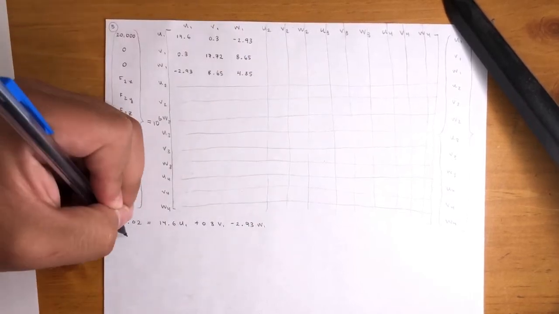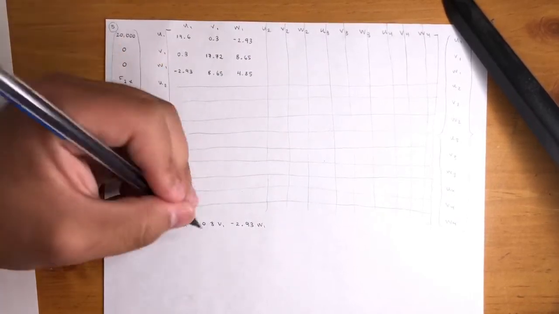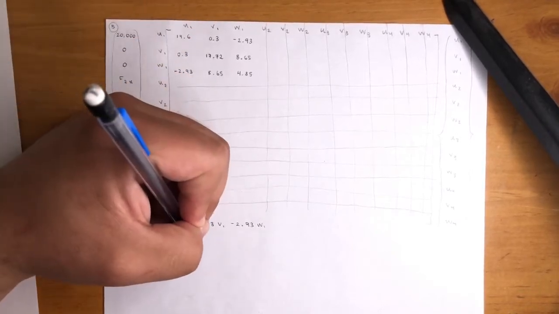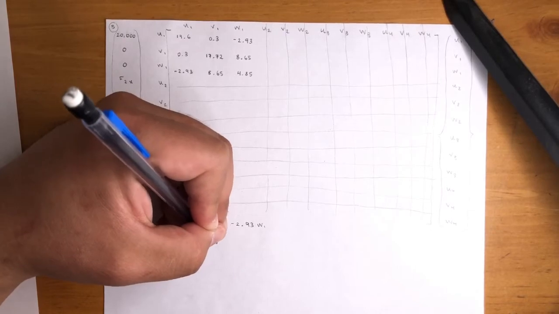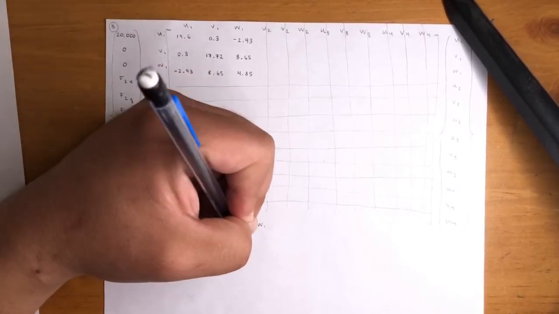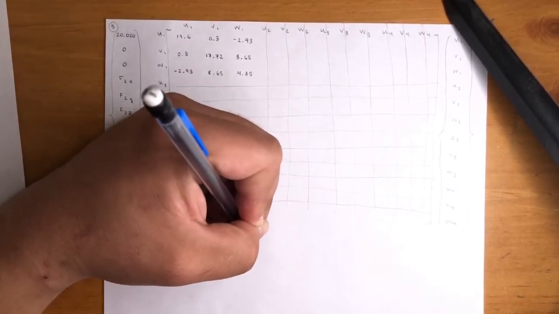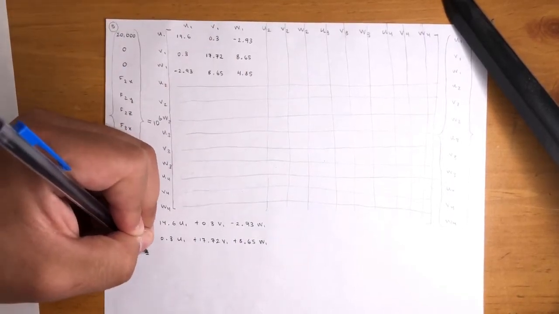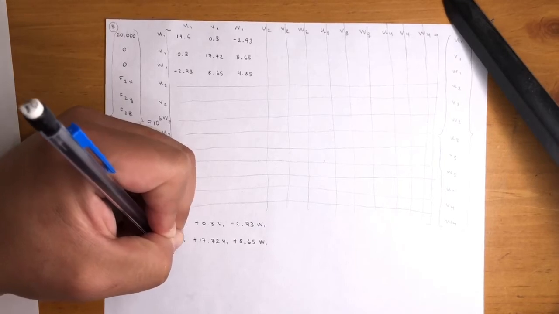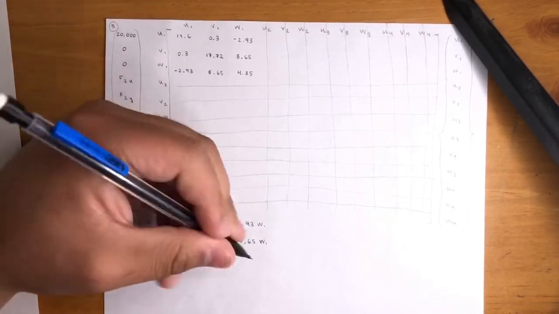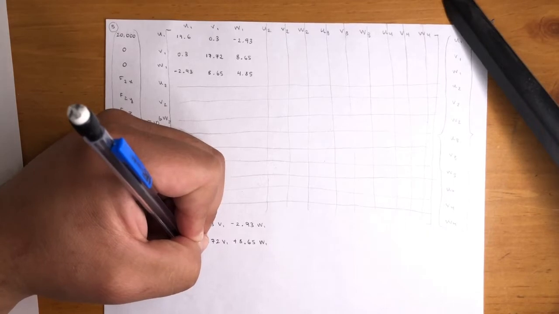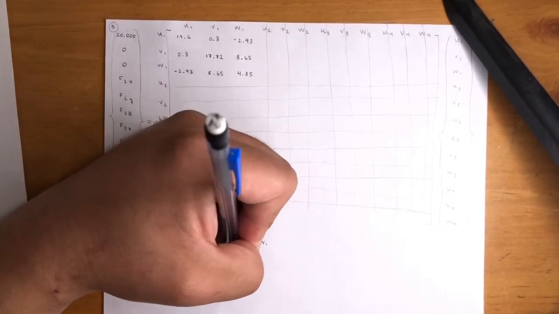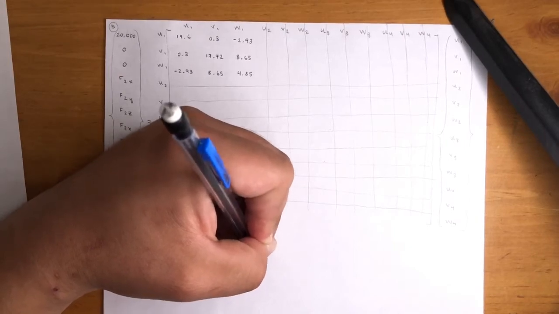Okay. Next equation, we have 0 is equal to, I'm assuming you know how to do this, so I'm just going to go ahead and speed through it, but 0.3 u1 plus 17.72 v1 plus 8.65 w1. Finally, last one, 0 is equal to negative 2.93 u1, right, plus 8.65 v1 plus 4.85 w1.